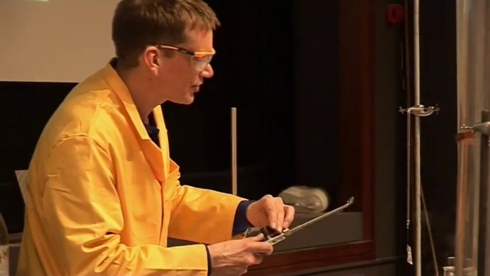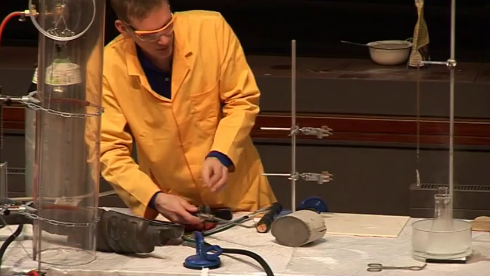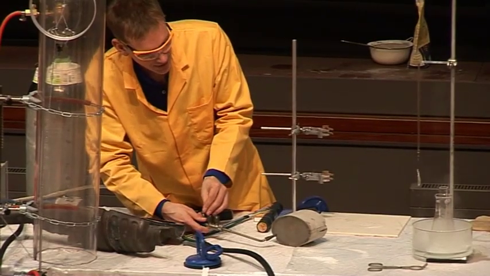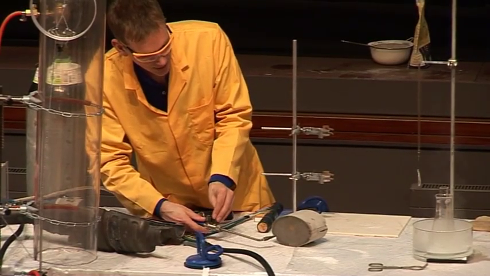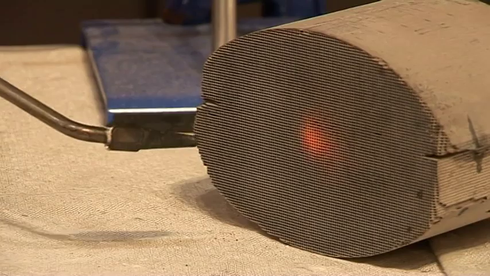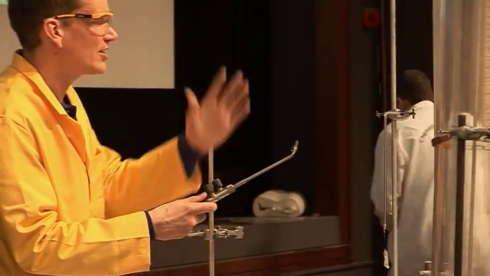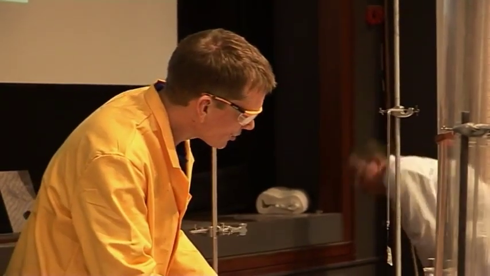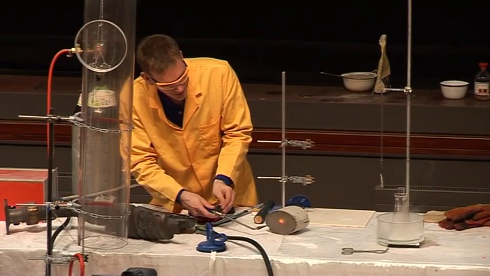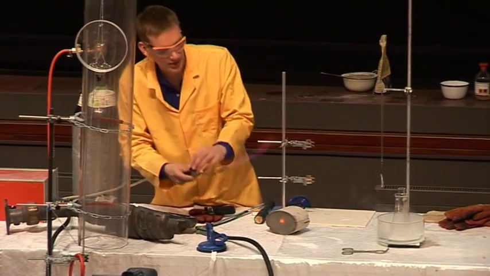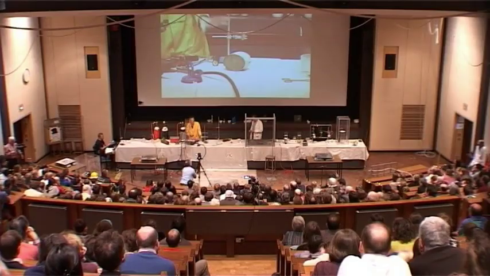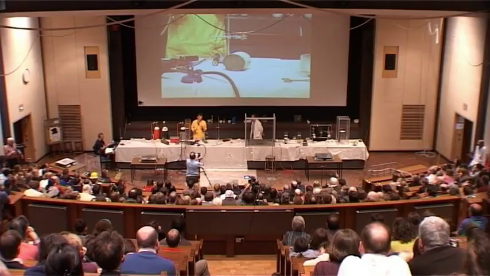Now I've switched off the hydrogen. There's no flame. But watch what happens when I put this on the catalyst. So the catalyst is glowing red hot. And it's now lit the hydrogen. So again, no flame, onto the catalyst, glowing red hot, and it lights. Okay, so this catalyst here helps the reaction to take place.